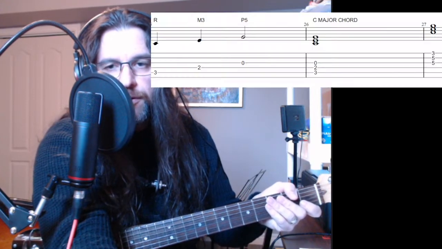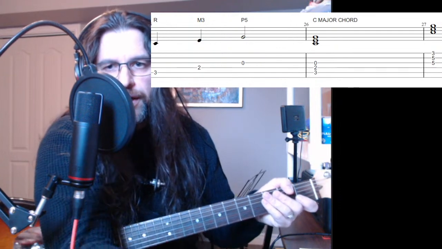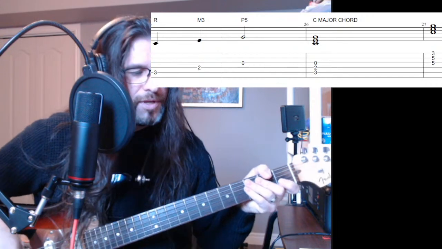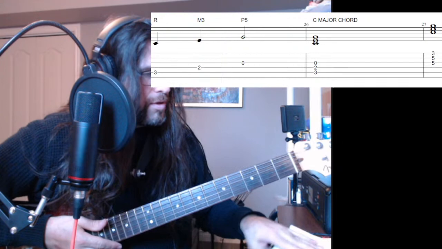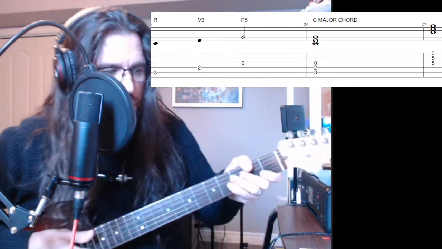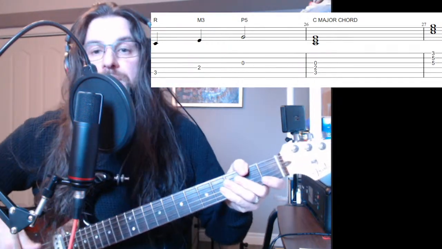So we're going to move on to the next exercise here. Okay. So now we're going to have a look at how to make a chord. Looking at chords here, you probably wonder, or maybe you already know, how to make a chord.